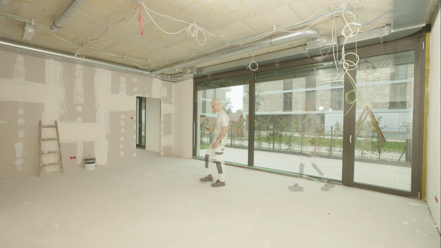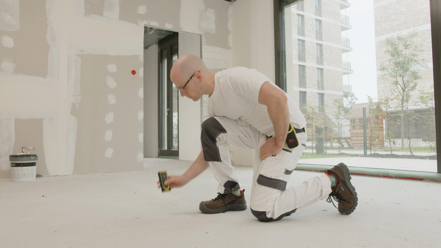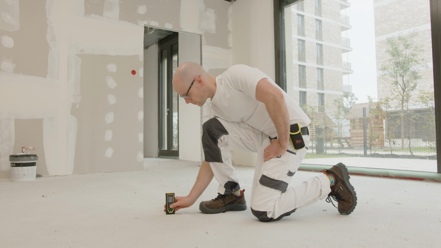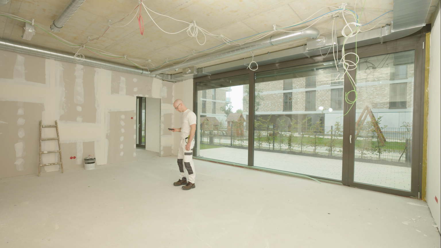To measure the height, place the DISTO on the floor, aim it at the ceiling, and take the measurement. This completes the total wall area calculation.